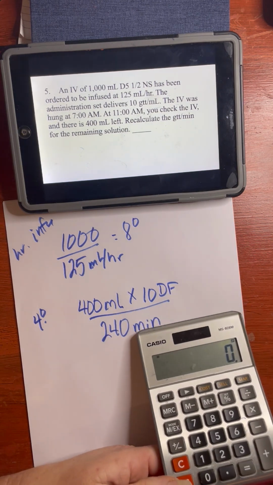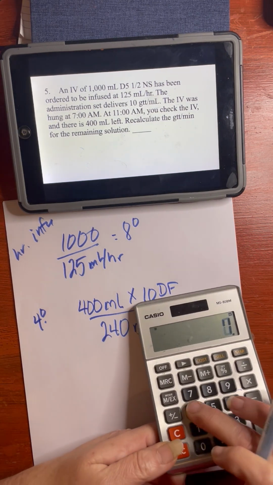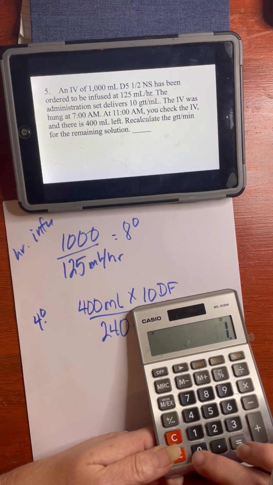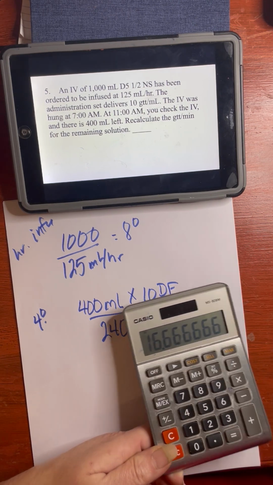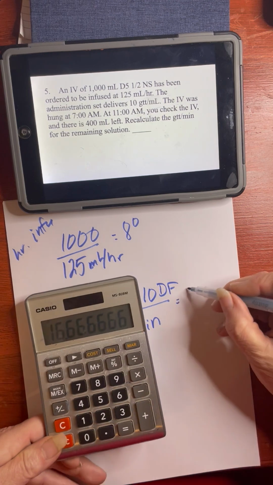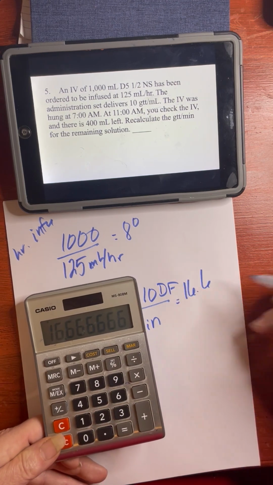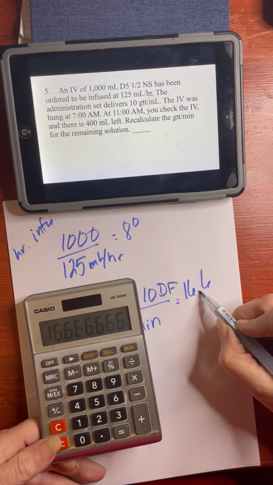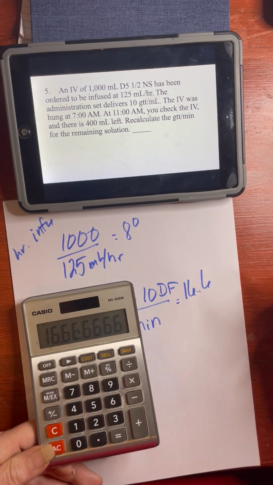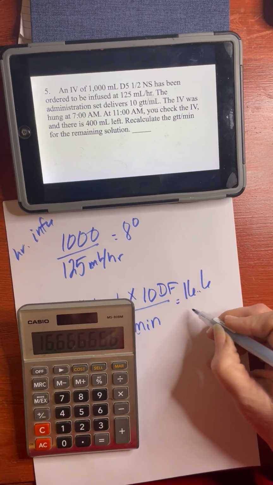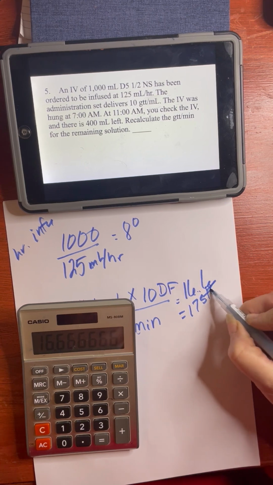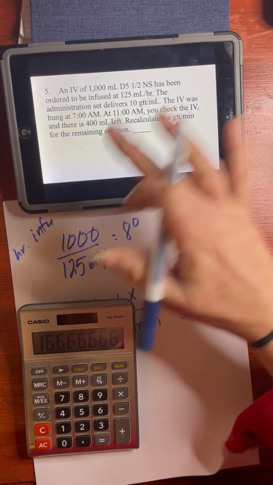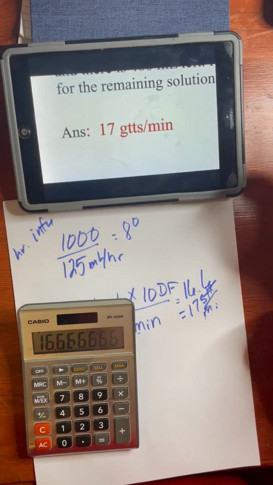Okay, 400 times 10 equals, divided by 240 equals 16.6. You can't give 0.6 of a drop. I hope you hear me saying that on your test. And so that'll make it 17 drops per minute. Boom. We saved them.